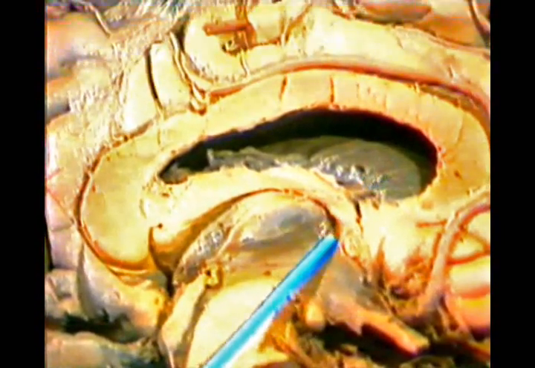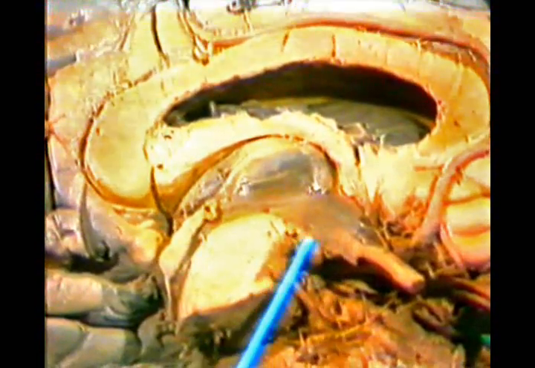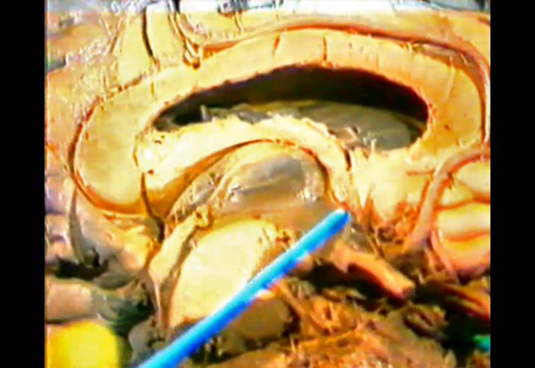The floor of the cavity consists of the following structures from before backwards: the optic chiasma, tuber cinereum, mammillary bodies, posterior perforated substance, and tegmentum of the midbrain. Note that the hypothalamus lies partly in the lateral wall and partly in the floor of the third ventricle.